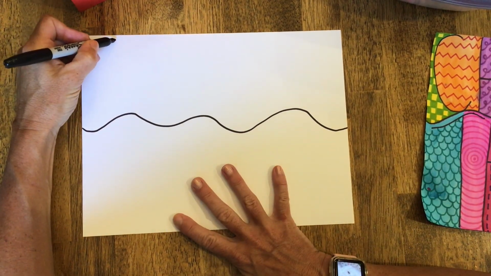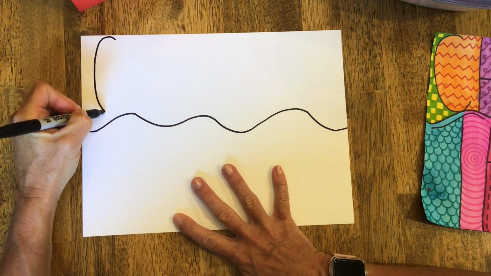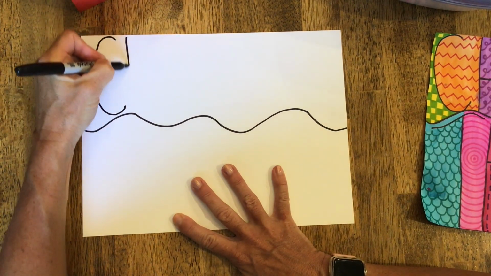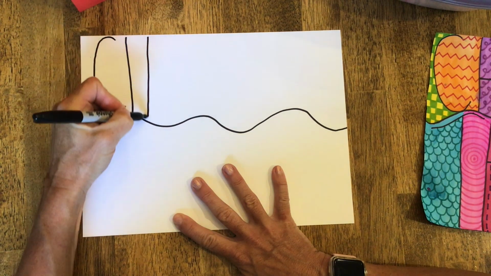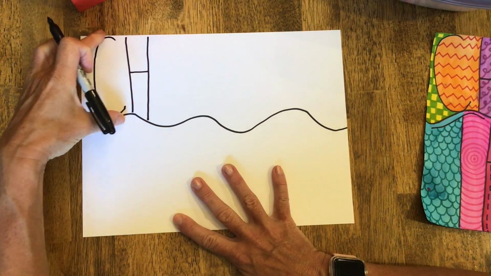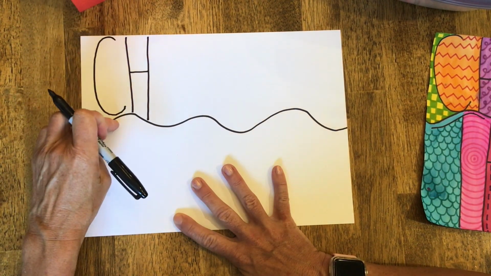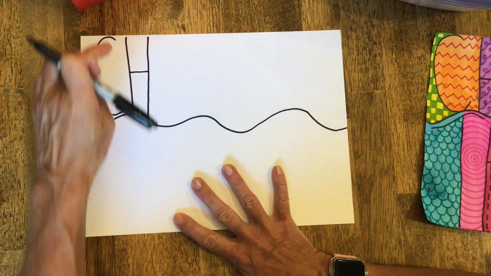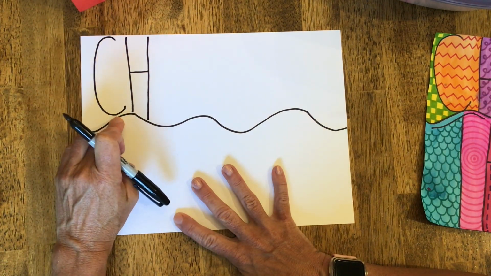So I'm going to write my name. I'm Miss Thomas, and my first name is Christine, so C-H, and you want to make your letters capital letters and go all the way to the top and all the way down to the wavy line.